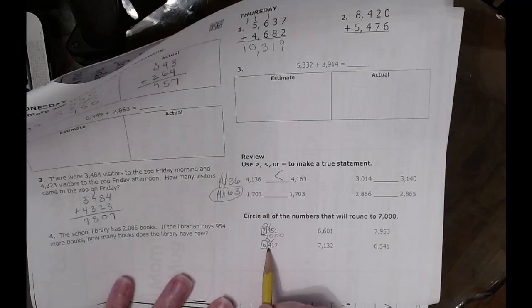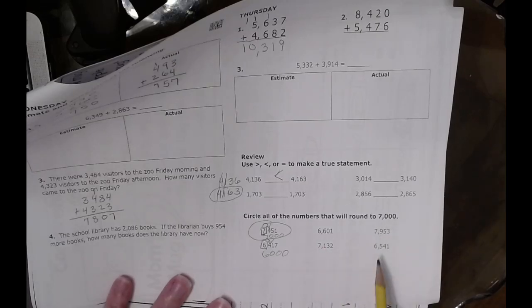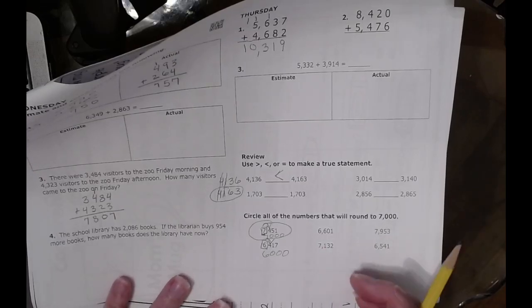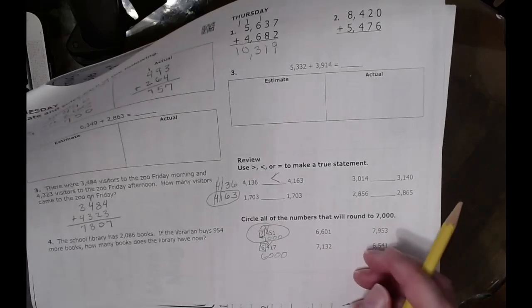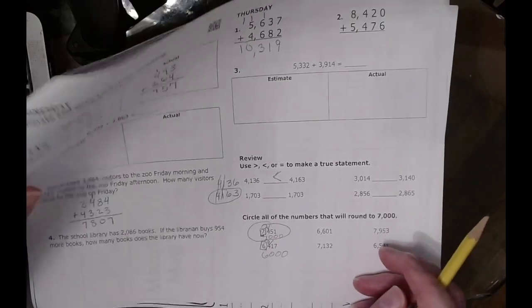The 4 is less than 5, so it rounds down and stays at 6,000. And we would not circle that one, whereas this one does round, so we would circle that. Oops, forgot my 0. So they would just go through each and every one to determine what you need to do. Okay, so that's math for this week.